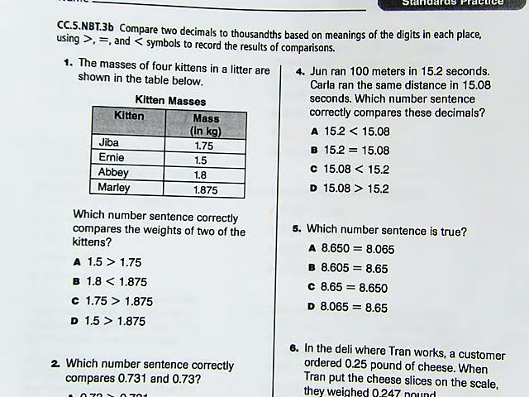Tuesday. What a wonderful day. We are still doing base 10 numbers.